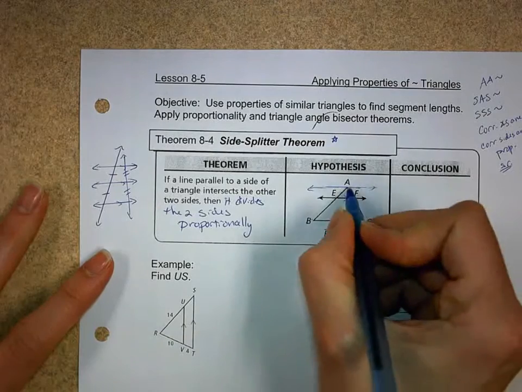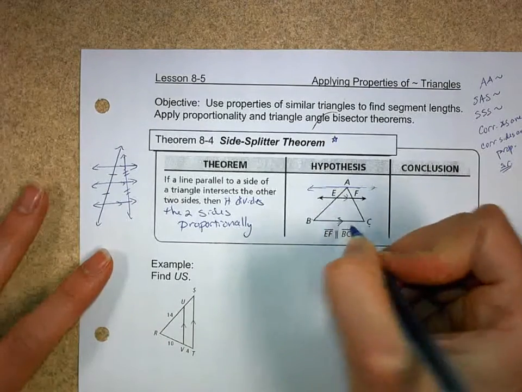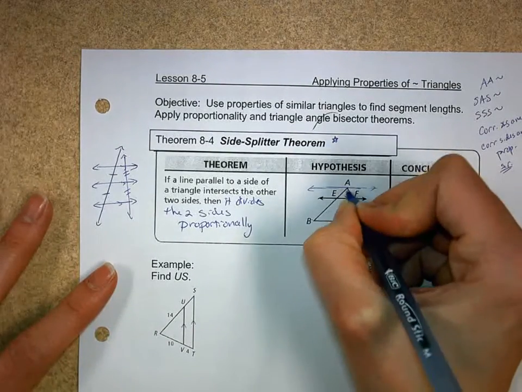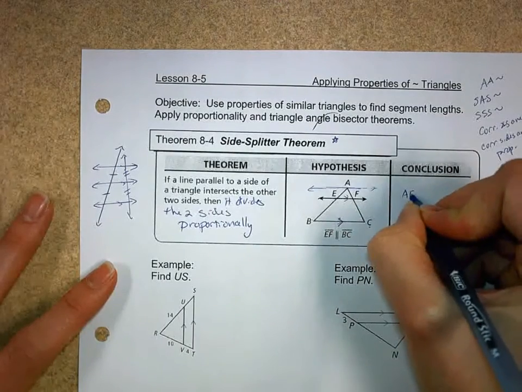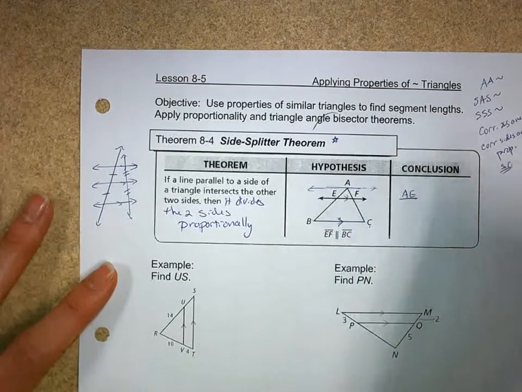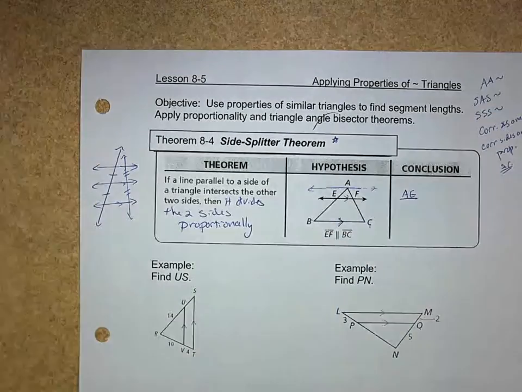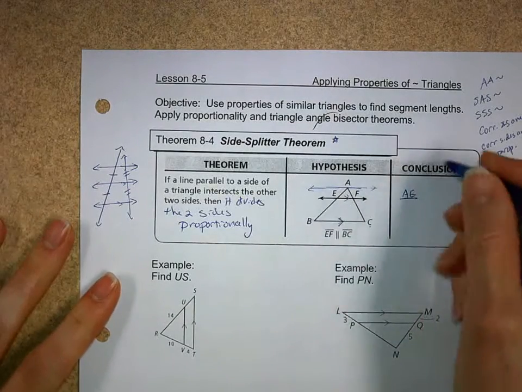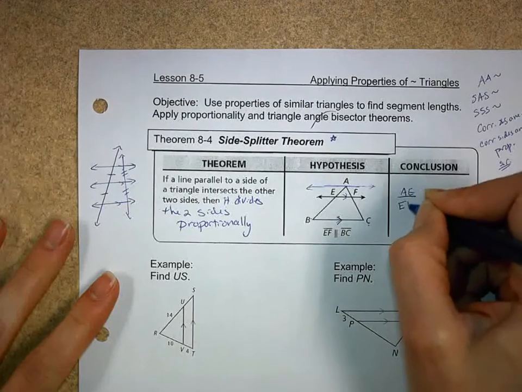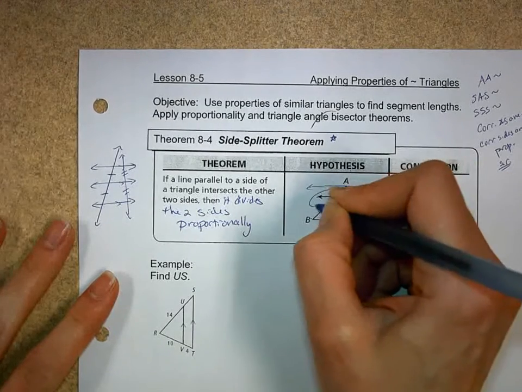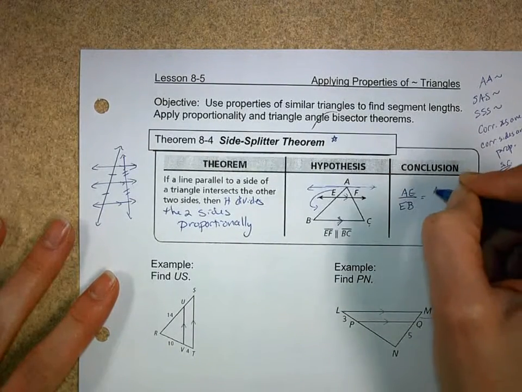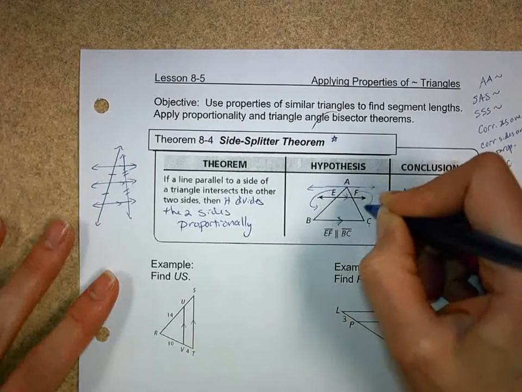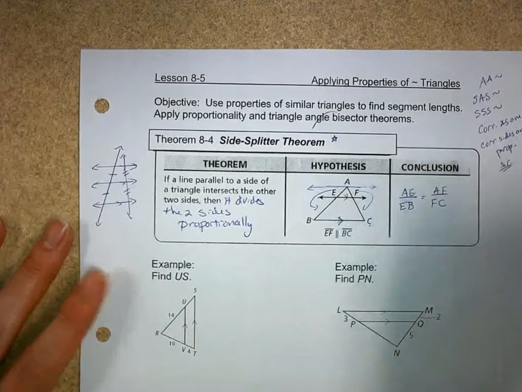So here they tell us that we have our triangle. EF is parallel. So that means that AE goes to, now, and it really doesn't matter how you do this. There's more than one way. Some people go like this. AE is to EB, and they go top is to bottom here, as AF is to FC, which is kind of how I do it.